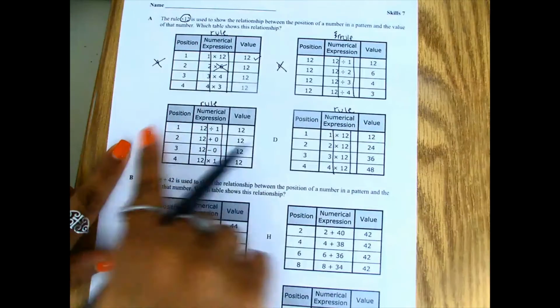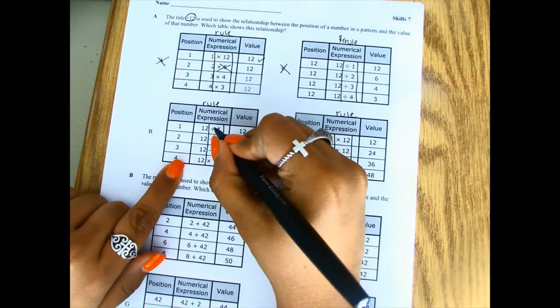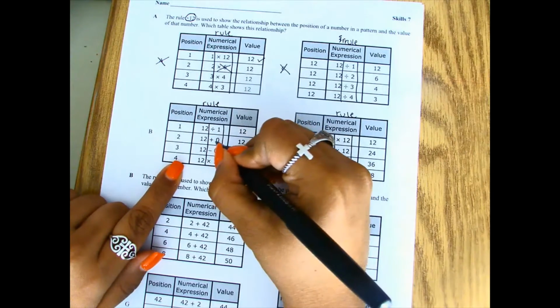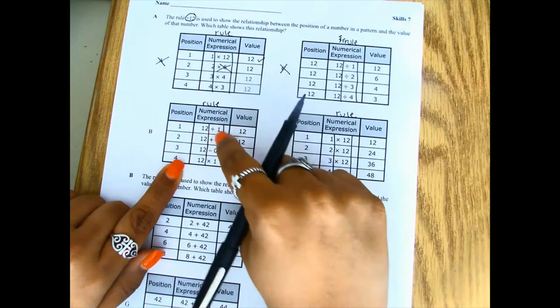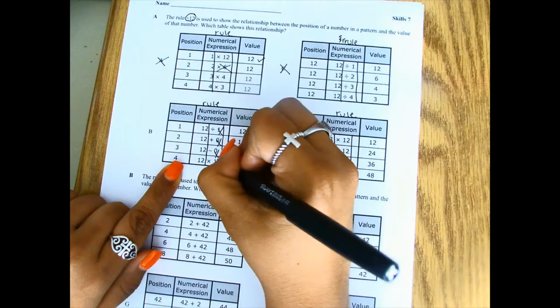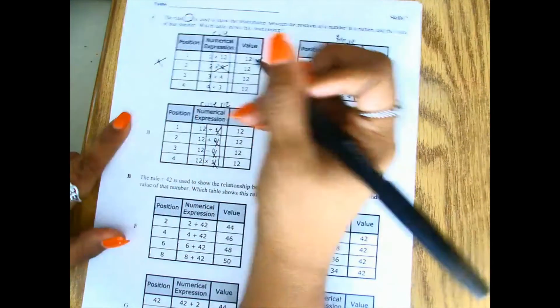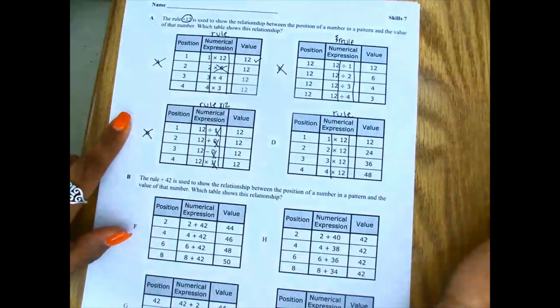Now we're going to look at B and then D. So B, I'm going to look. This one says to divide by 1, add 0, minus 0, times 1. These are all different, and I know that's not supposed to happen. Our rule needs to stay consistent, and our rule needs to be to multiply by 12. So I know this one's wrong as well.